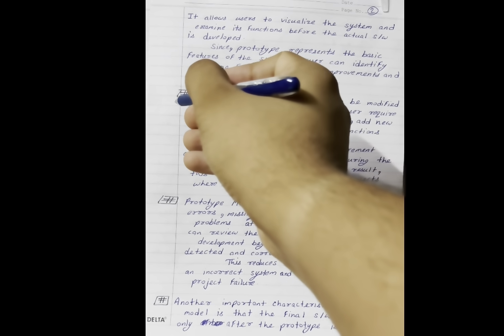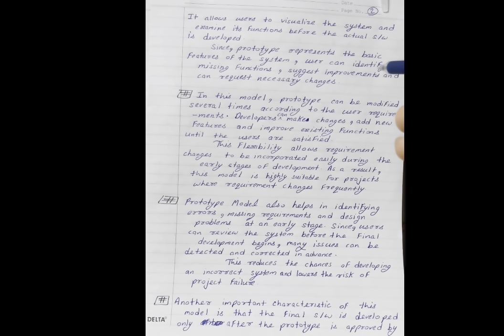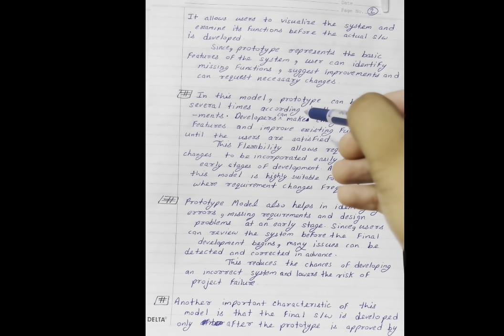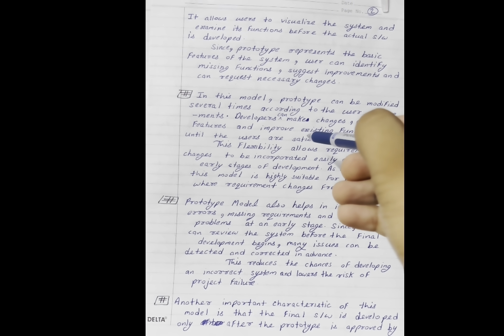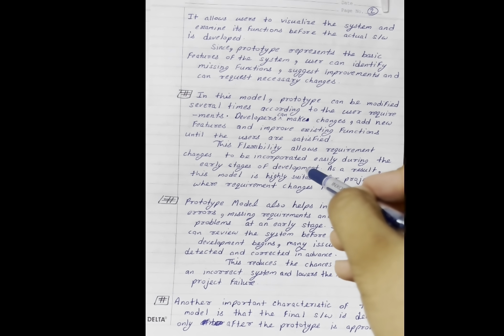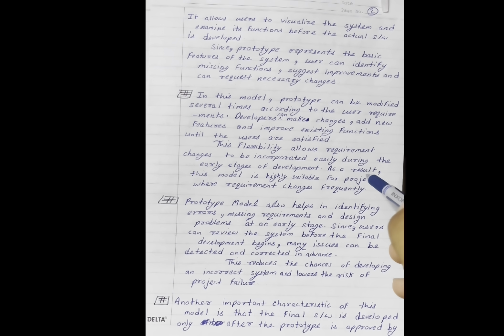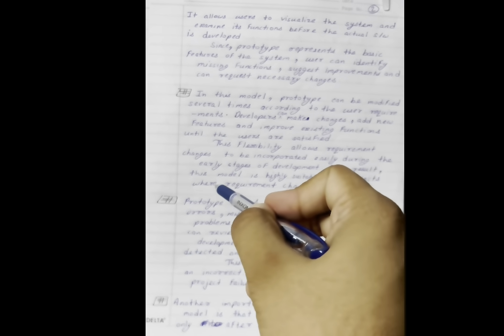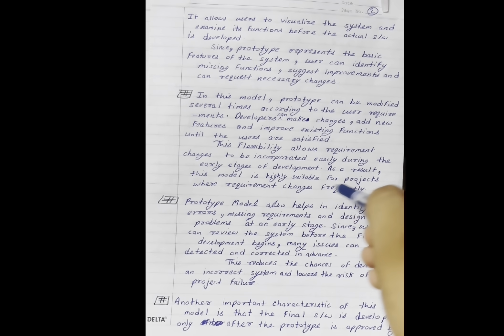And if we see in next point, in this model, prototype can be modified several times according to the user requirements, and developers can make changes, can add new features, and also can improve the existing functions until the users are satisfied. And this flexibility allows the requirements changes to be incorporated very easily during the early stages of the development. As a result, this model is highly suitable for the projects where requirements change frequently.